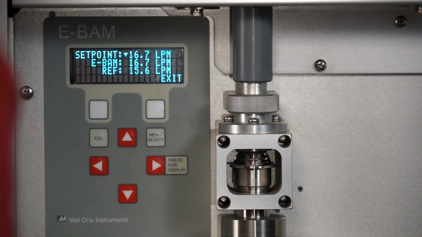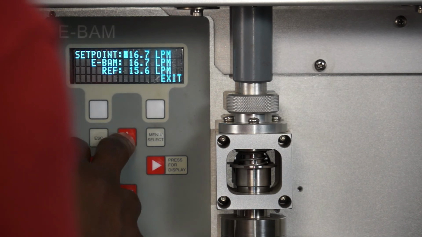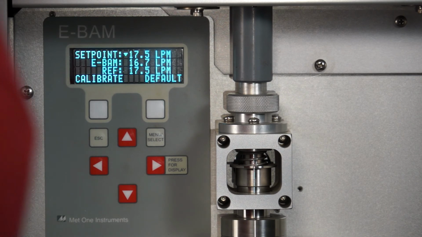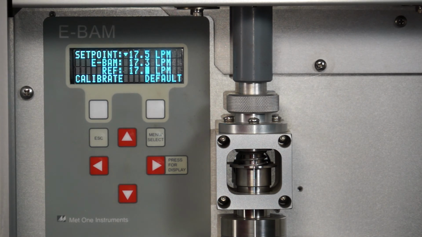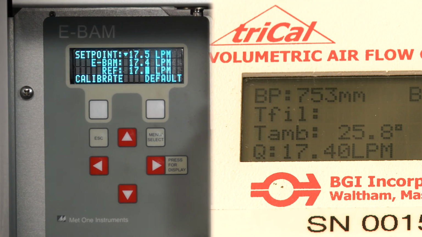The EBAM uses a 2-point flow calibration at 17.5 and 14.0 liters per minute. Use the arrow keys to select the 17.5 liters per minute set point first. The EBAM will automatically regulate the flow until the internal flow sensor output matches the 17.5 liters per minute set point. It may take a moment for the flow to regulate to the set point. During this procedure, the EBAM internal flow sensor is calibrated. The reference parameter is the field where you enter the flow as shown on your NIST traceable reference standard. Enter the reference standard flow using the arrow keys.